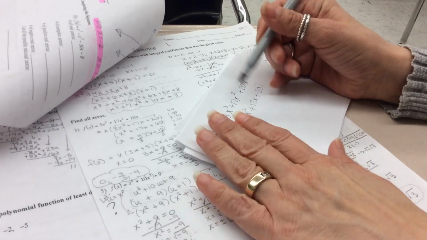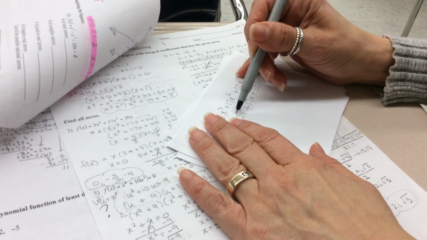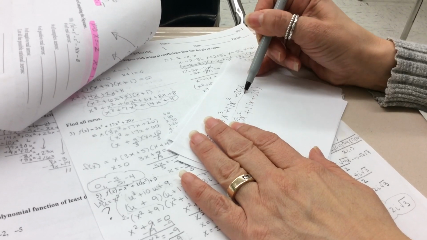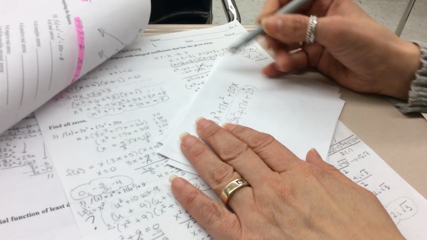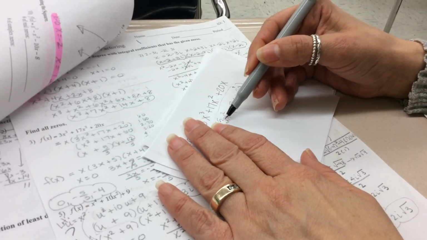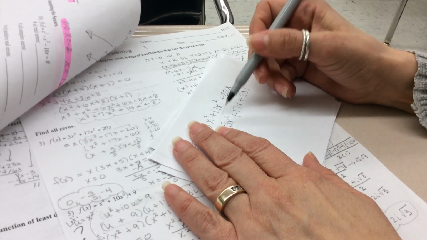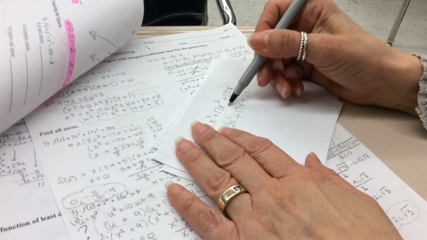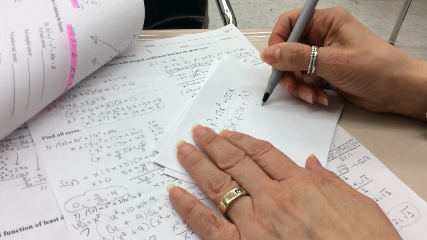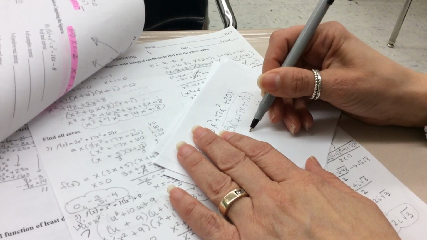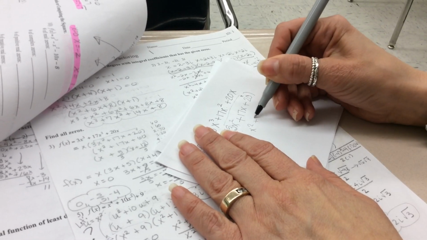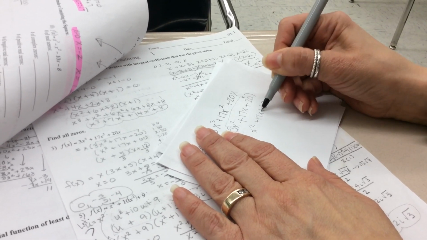So what you do is, because you have a first term here, you multiply this number to the last term, because you always want to make sure there's a 1 here. If there's not a 1, we're going to get rid of it for just a little bit. So what I'm going to do is multiply the 3 to the 20, and that gives me 60. So this equation becomes x squared plus 17x plus 60.